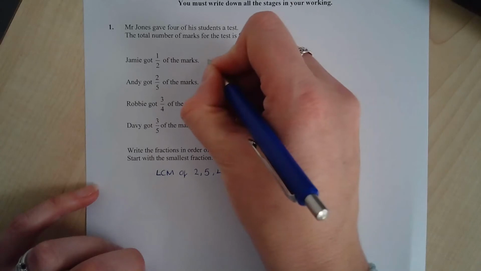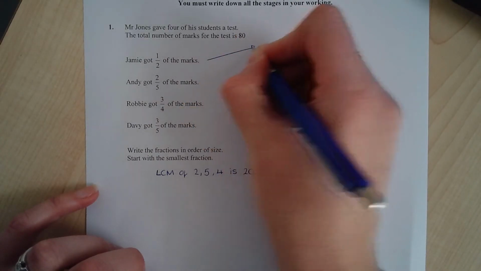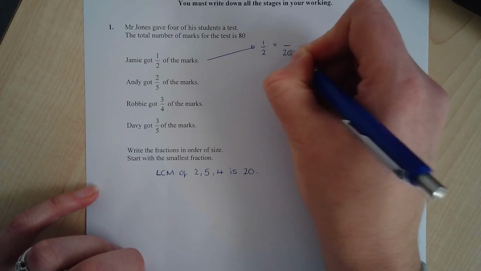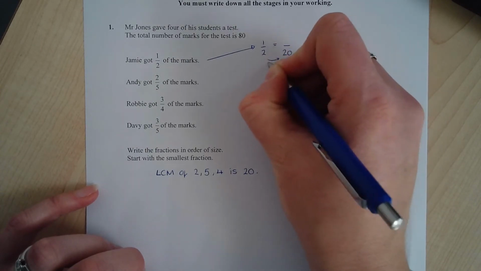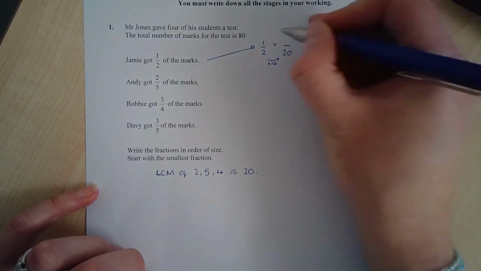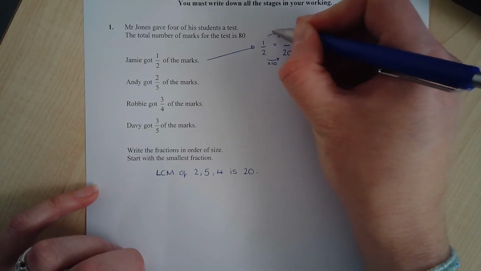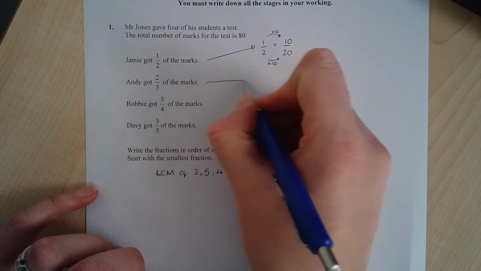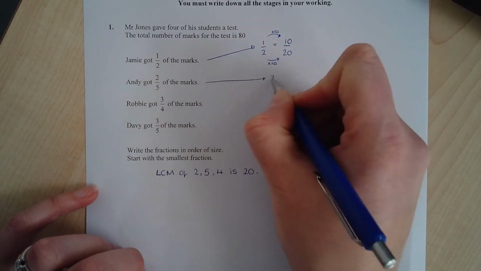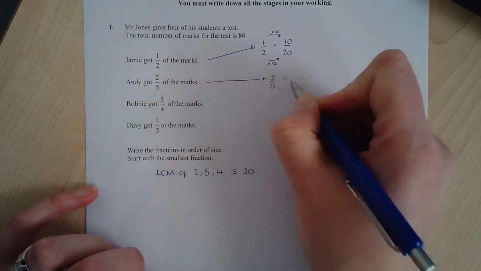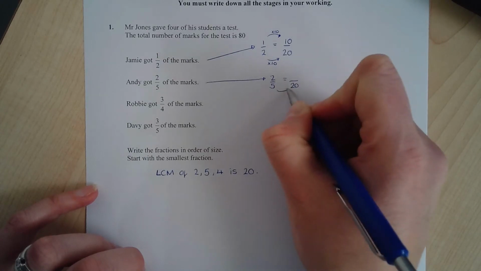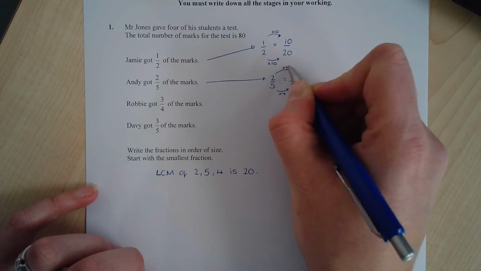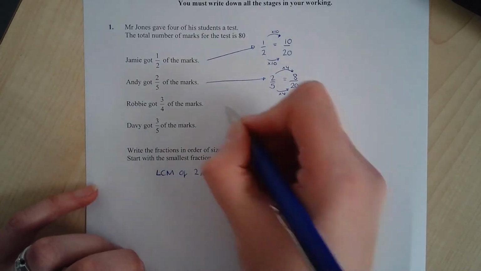So I'm going to take each of these fractions and turn them into a fraction out of 20. On this first one, I multiplied the denominator by 10, so I'm going to do the same with the numerator, which gives me 10/20. The second one, 2/5. To change from fifths to 20ths, I've multiplied the denominator by 4, so I'll do the same with the numerator, that gives me 8/20.